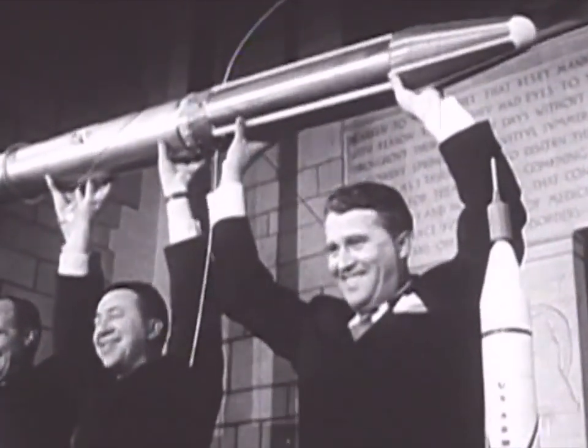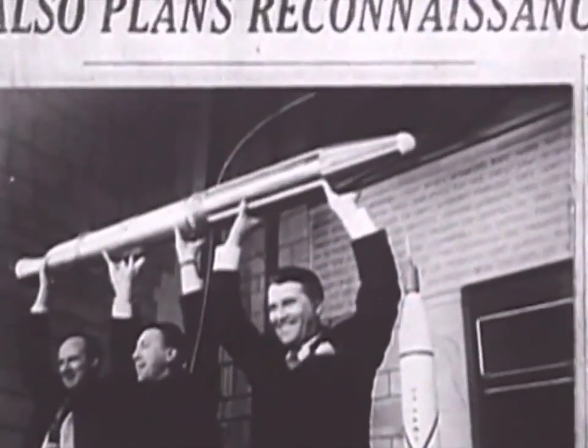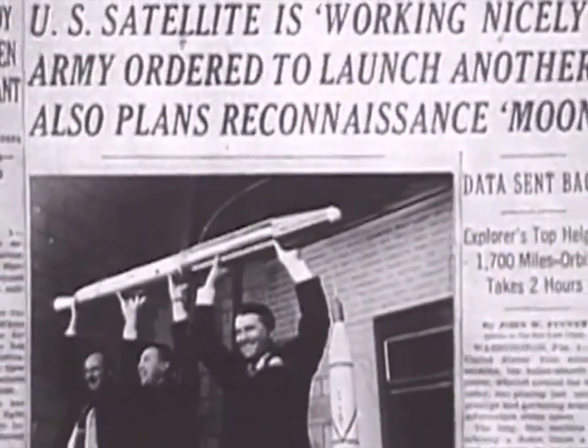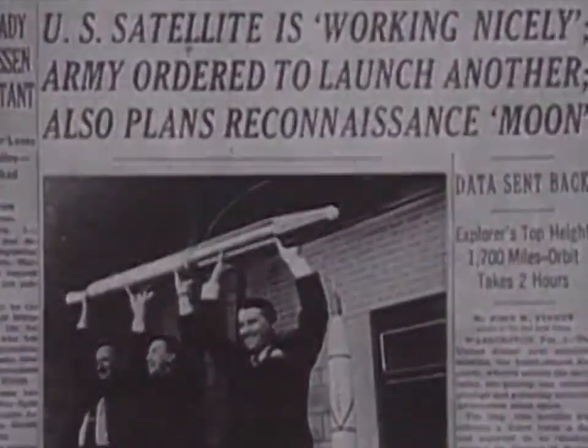The United States was in the space business along with the Russians, and Explorer 1 was the beginning. In January of 1958, the United States launched Explorer 1, their first artificial Earth satellite, catching up with the earlier Soviet Sputnik 1 and Sputnik 2.